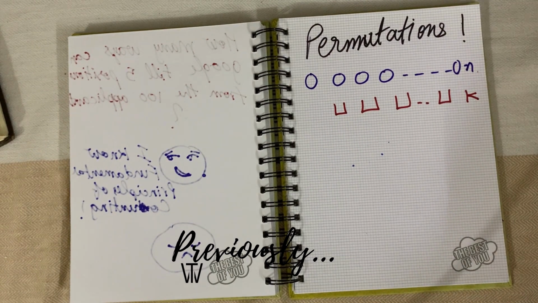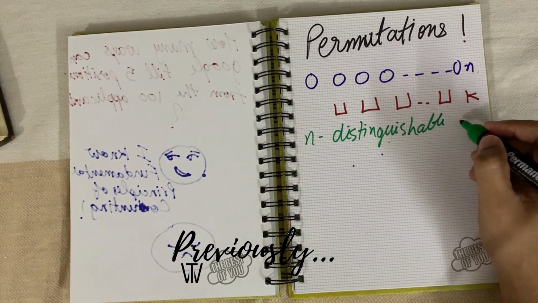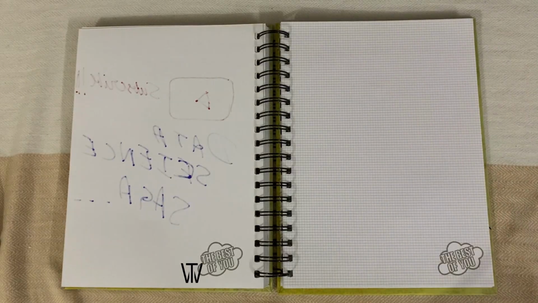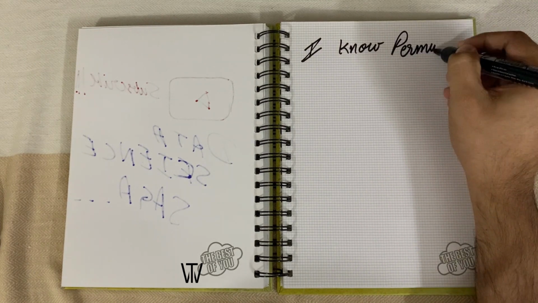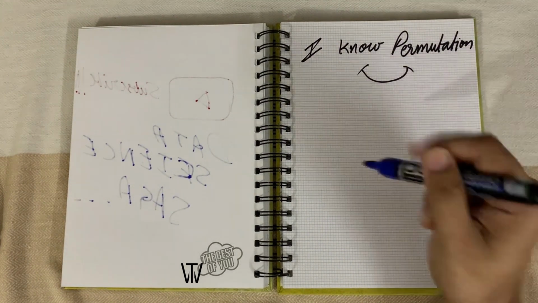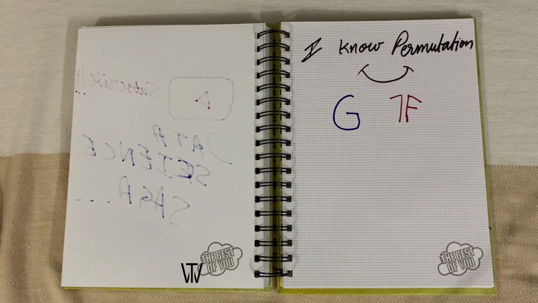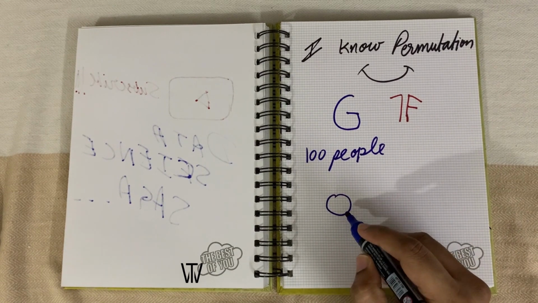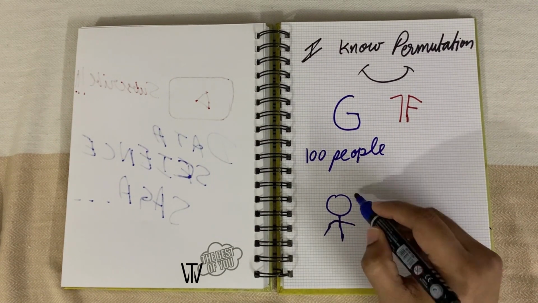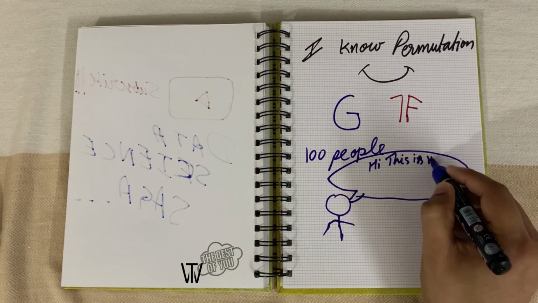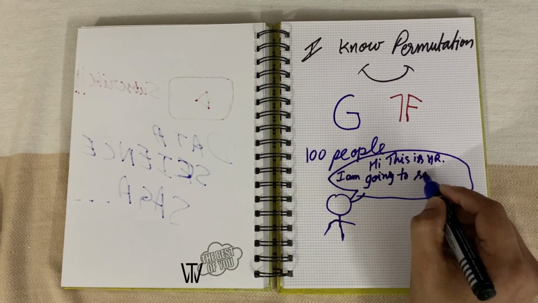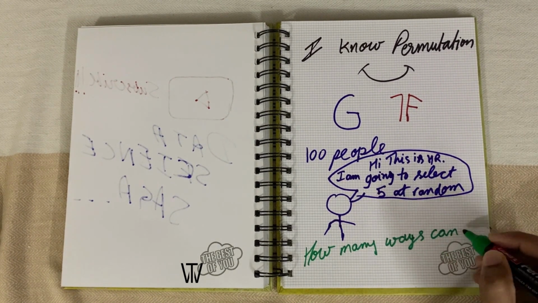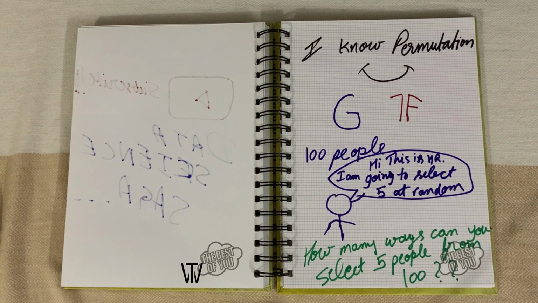Or in other words, draw k objects from n distinguishable objects and arrange them in the k available slots. So after learning permutations, I felt confident that I could get that data scientist job at Google. So I applied again, and just like last time, 100 people applied. But when we got there, the recruiter said, you know what? We are just going to randomly select 5 people out of you. So immediately I wanted to know, how many ways can you select 5 people from a group of 100 people?